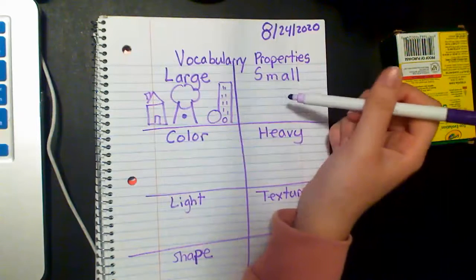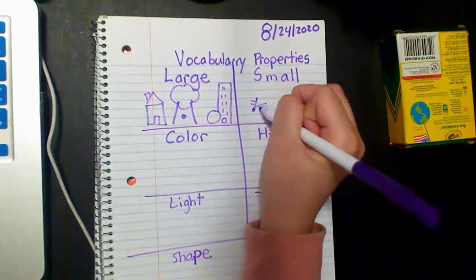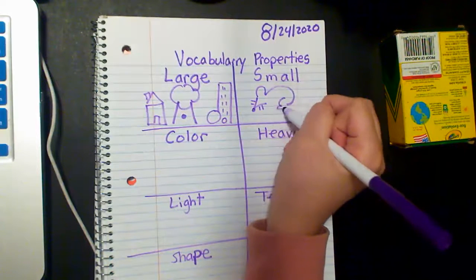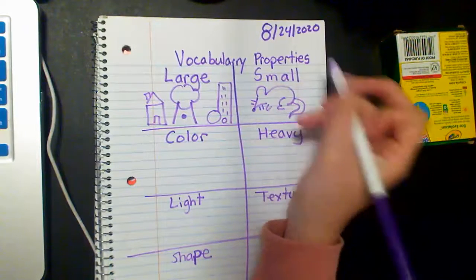Okay, next is small. For small, the kids in class recommended that we draw a mouse, but you could draw anything else that you want. If you want to draw a bug, you can draw a bug.